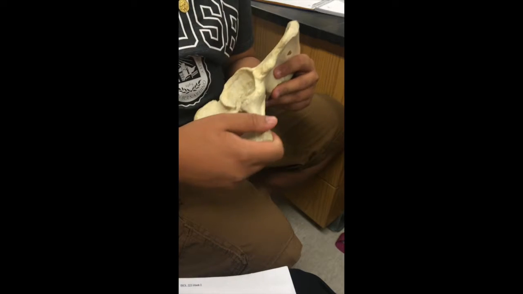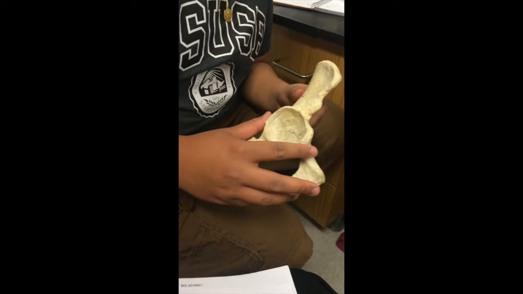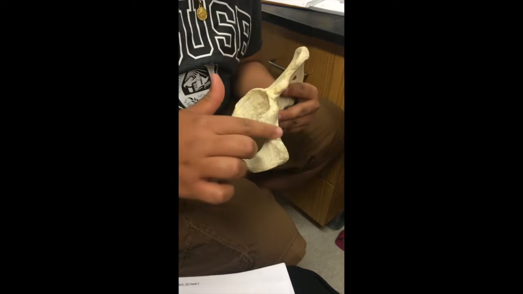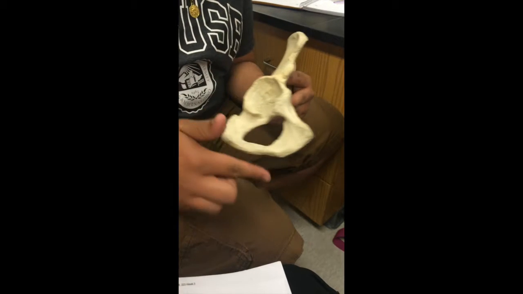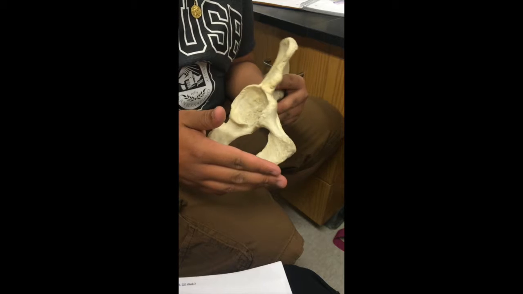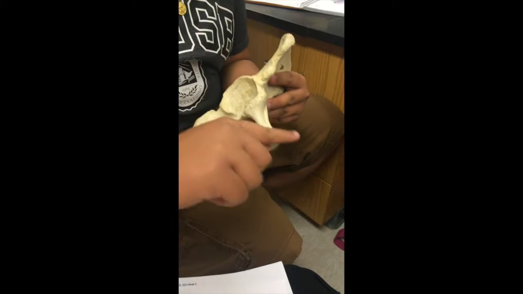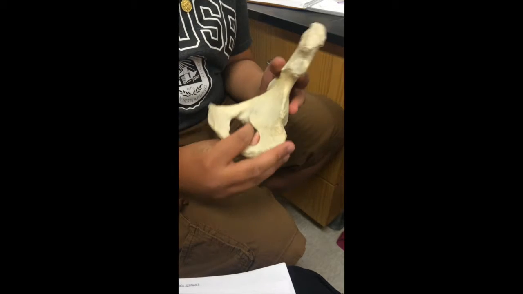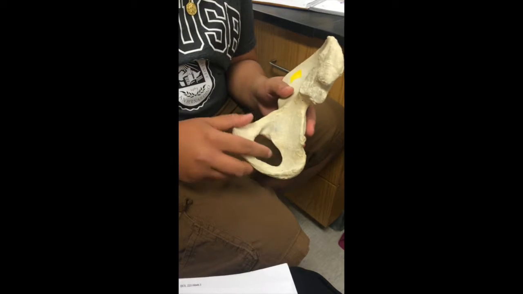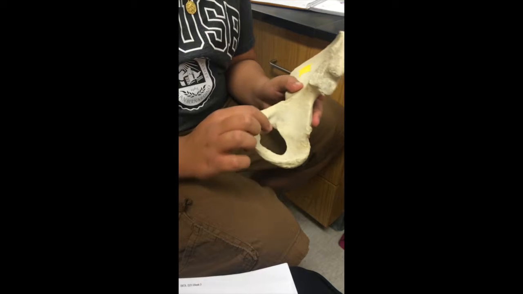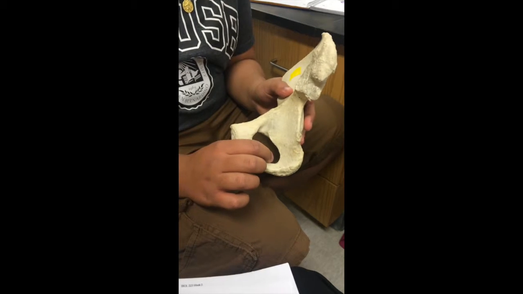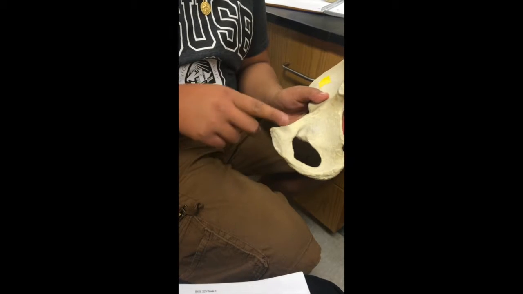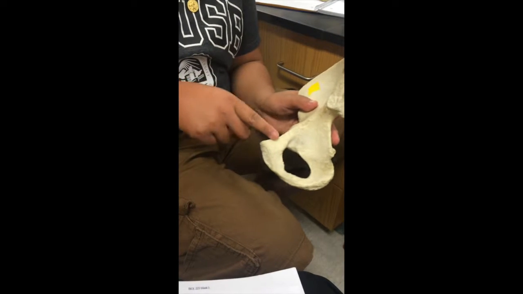Now we'll go over the pubis. We start here again with the acetabulum, the superior ramus of the pubis, the inferior ramus of the pubis, and the pubic crest. In the medial view, we still have the obturator foramen. This part is the pubic symphysial surface, and this is the superior ramus of the pubis.